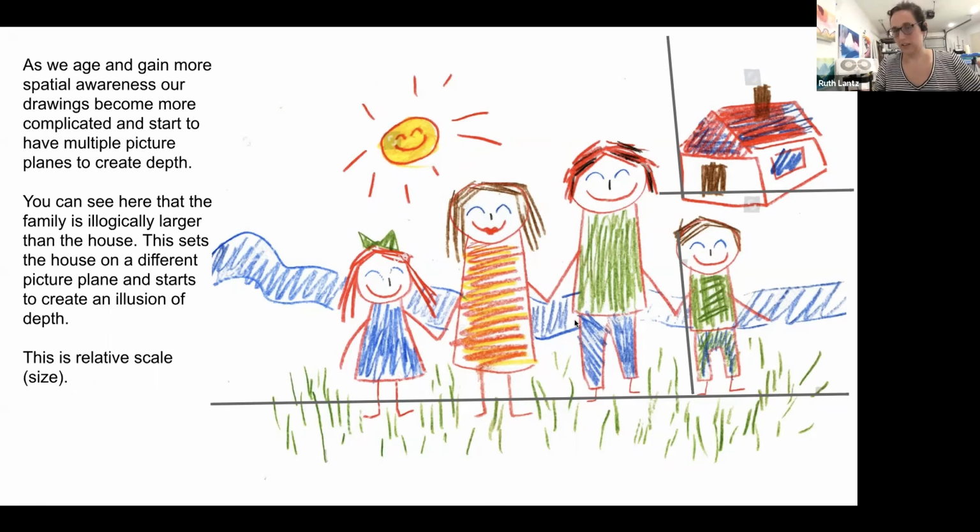But this family, just like the other family, is all on the same picture plane. All of their feet are on the same space. But this house here, we can tell it's in the background because it's much smaller. And because of the size, we know that it's far away from the people.